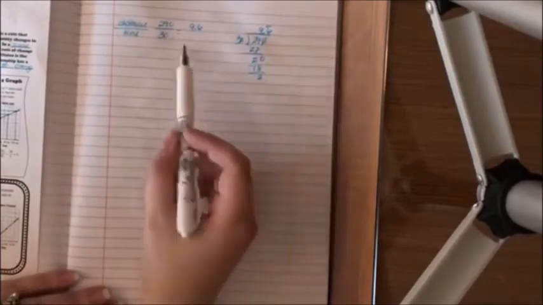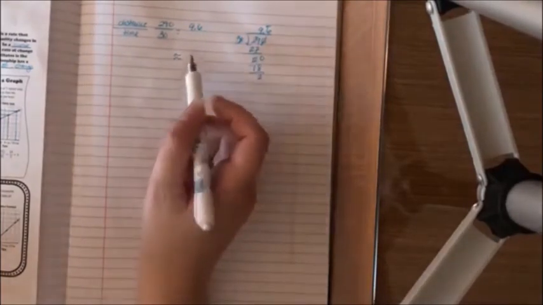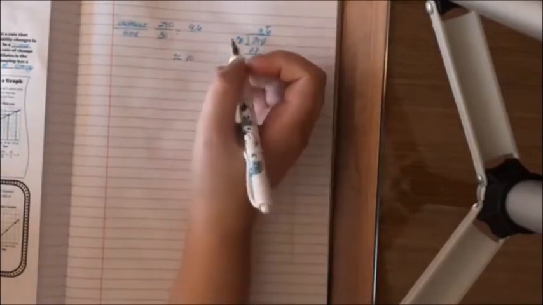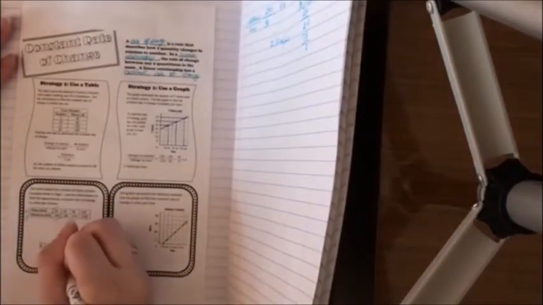And they did tell me approximately, so 9.6 I can round up. And we use the squiggly equal sign. That means that it's approximately 10. Okay, so it's approximately 10 miles per minute. That's my approximate constant rate of change. You really want to make sure that you include your units with everything that you do to make sure that you've got the correct answer.